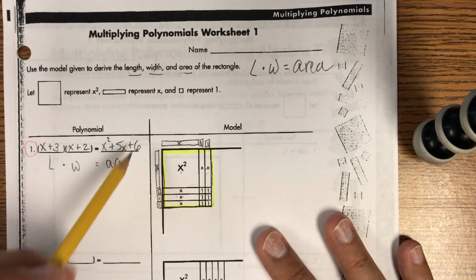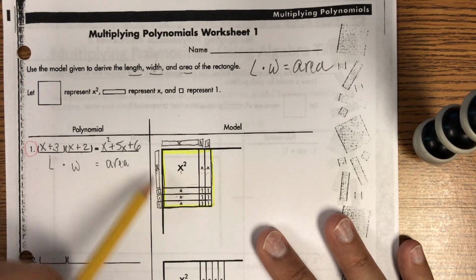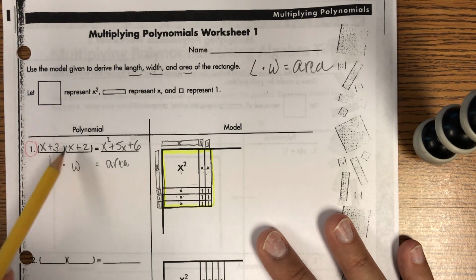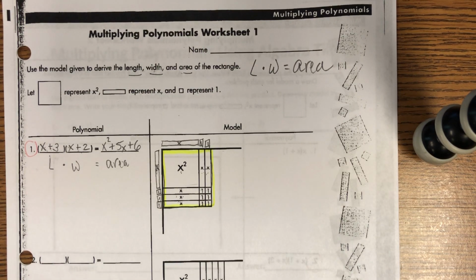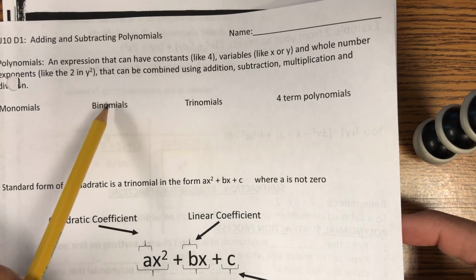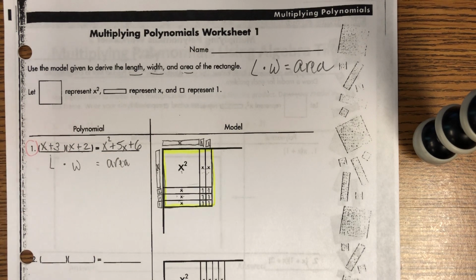So we've used this model using algebra tiles to multiply two binomials. You remember the definitions from last class? Remember these definitions? Binomials and trinomials.